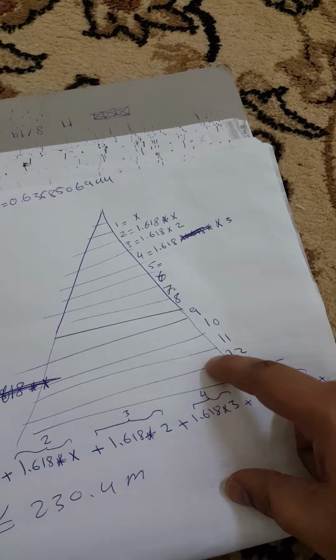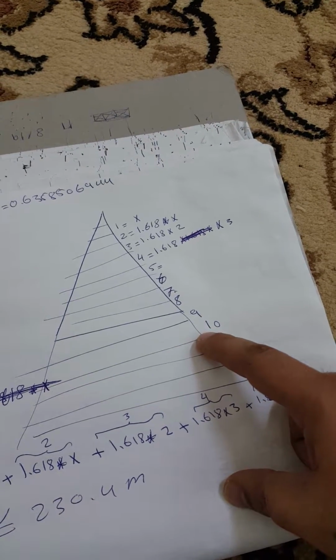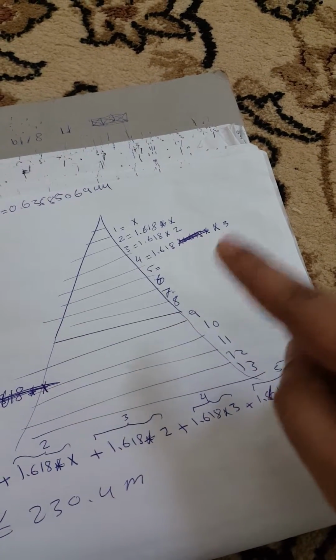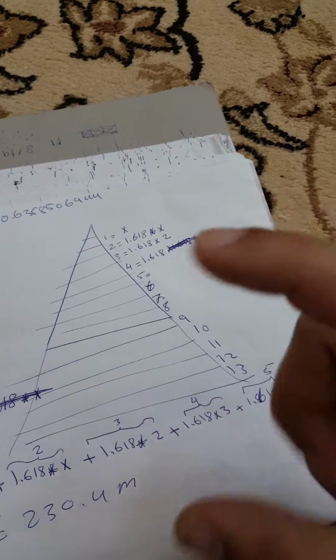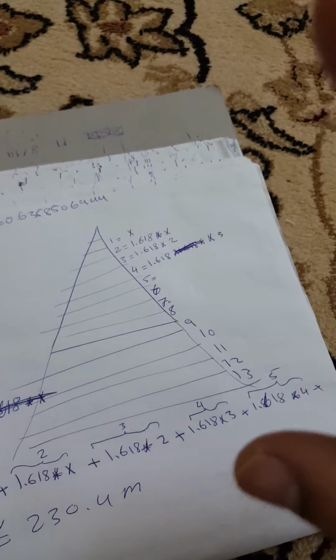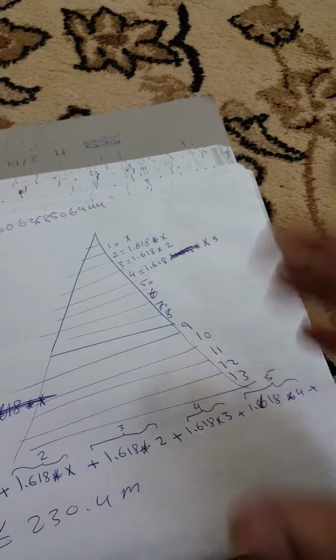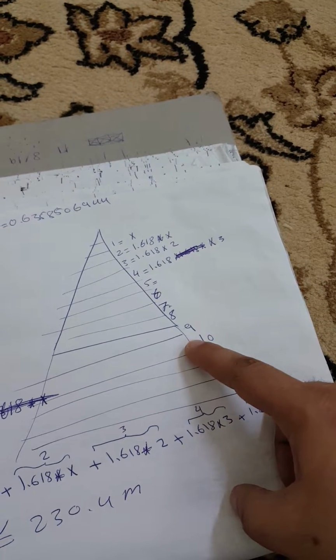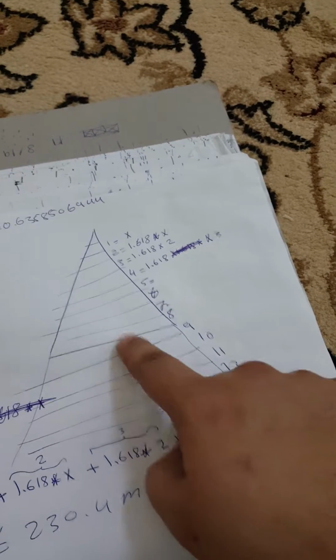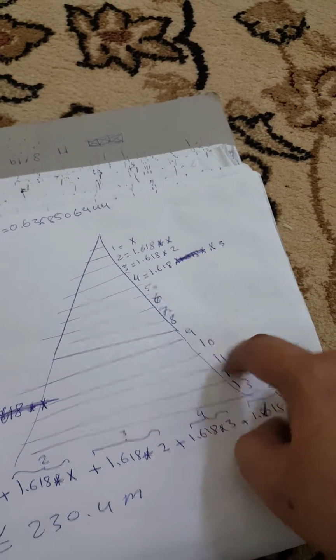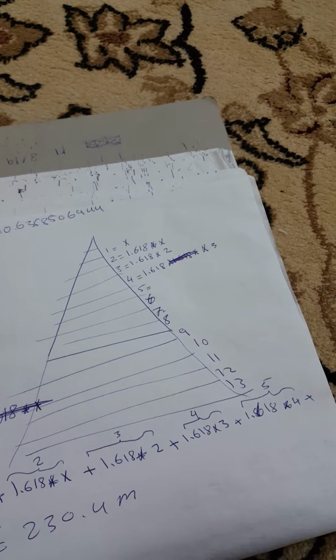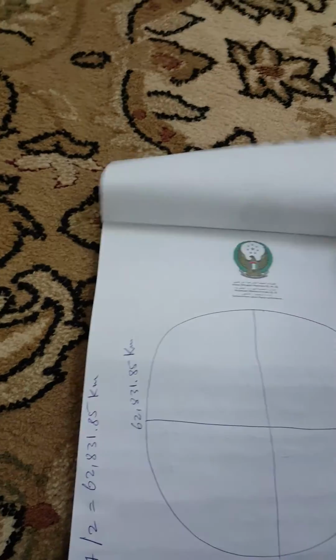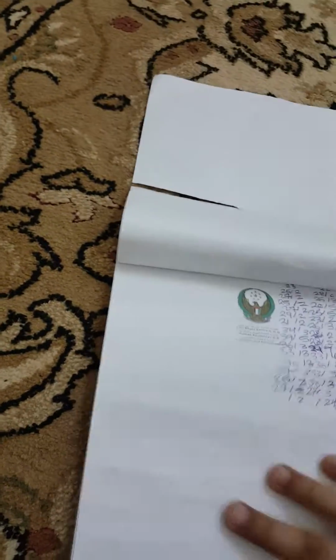And the 12th layer is thicker than the 11th layer by 1.618. That's the golden ratio, which I call the building ratio or expansion ratio. And the 11th is bigger or thicker than the 10th by the same 1.618 ratio. So I did some crazy calculations just to explain things to you.